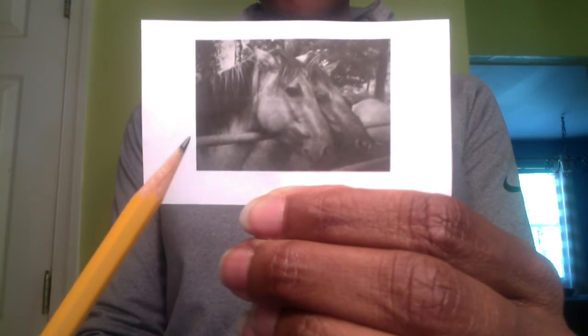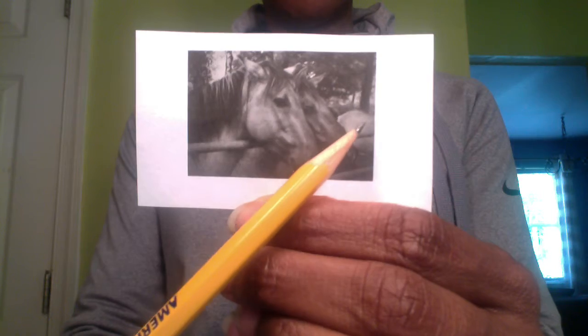Here's some pictures of two horses. You might say, Mrs. Smith, I don't see any lines anywhere. Take a closer look. If you look right here, do you see the rail right here? And then what about right here? Okay, the rail that's keeping the horses inside would be an example of parallel lines.